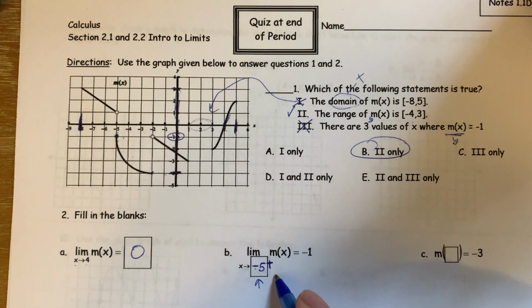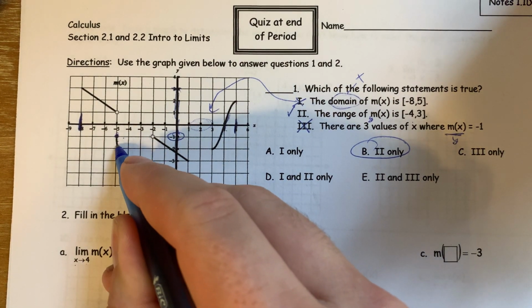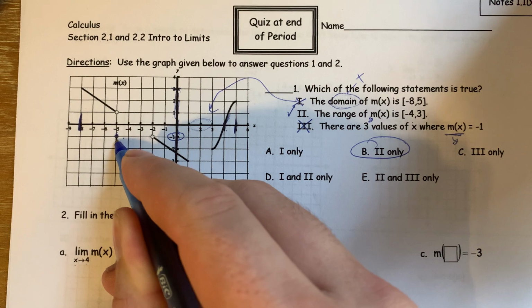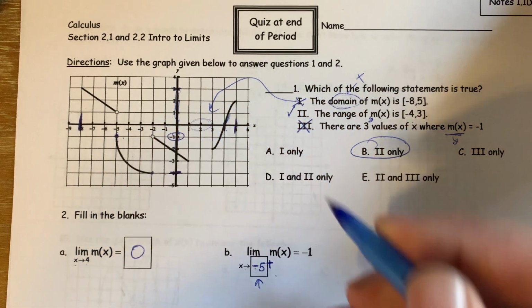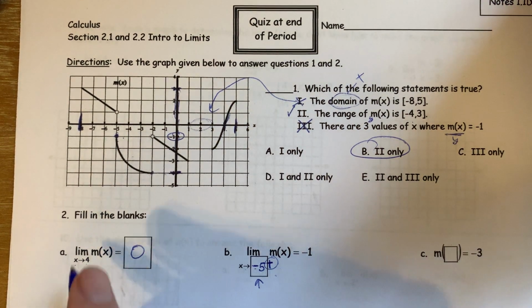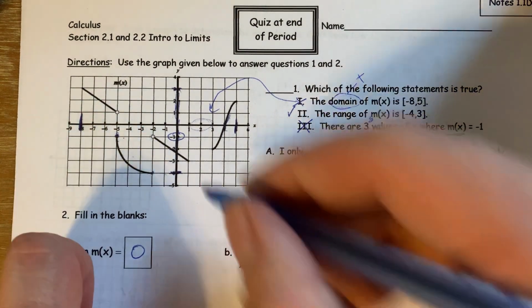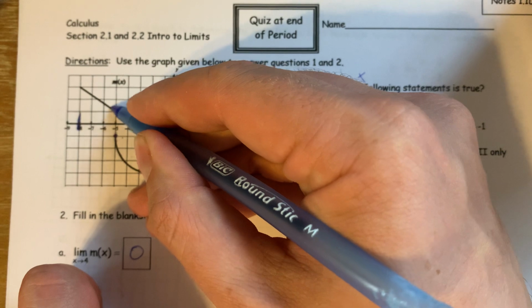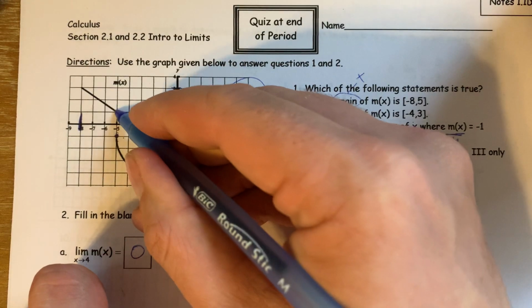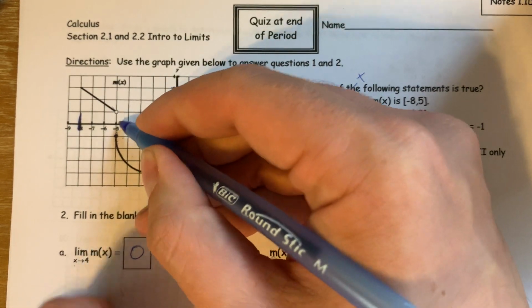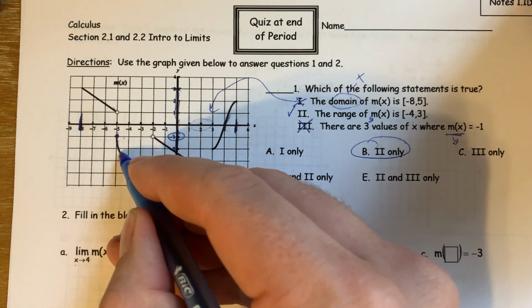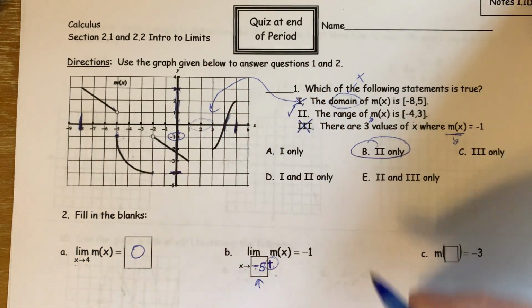And this is a great answer because if you go towards -5 from the right side, you're approaching -1. Notice that I need this here because if I didn't, it would mean from both sides. And from the left, as you approach -5 from the left, the y value is not going towards -1. And so the overall limit at -5 doesn't exist. We need it to be -5 from the right to hit -1.